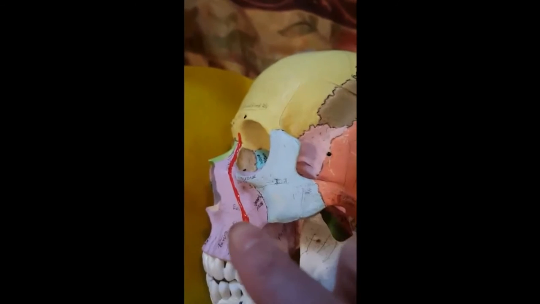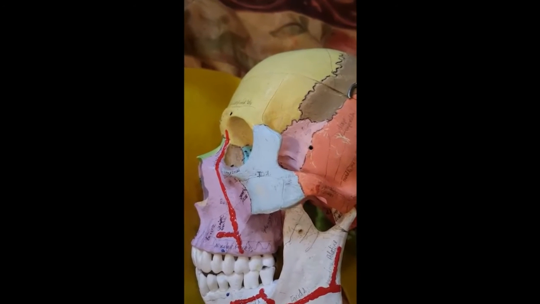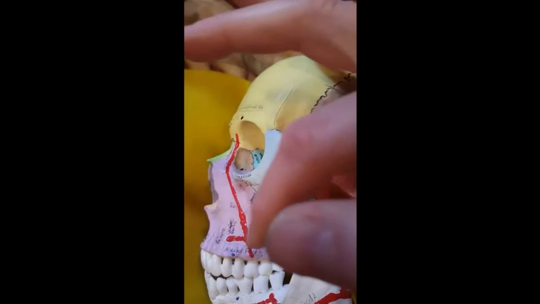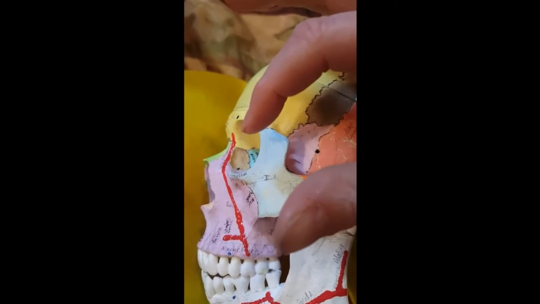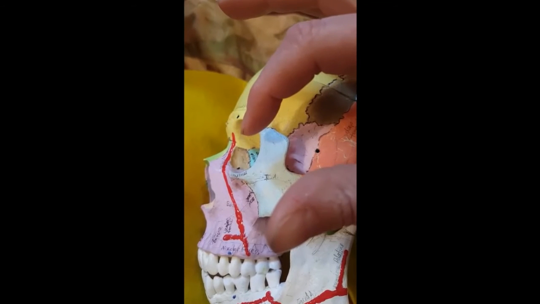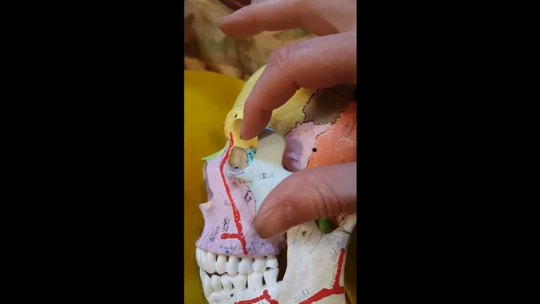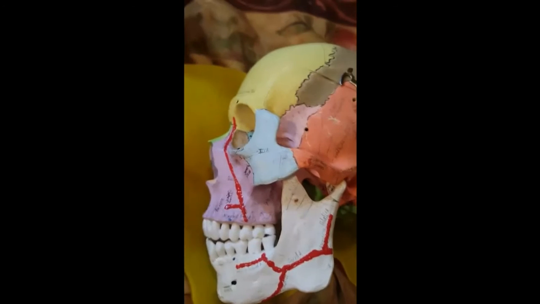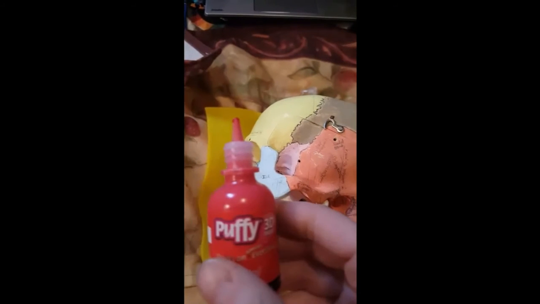The superior labial, which is here, supplies the upper lip, and then the angular artery, which is the termination point of the facial artery, is at the side of the nose here, where that medial canthus is of the eye. So that completes our facial artery and its 5 branches, again using the red puffy paint to mark those.